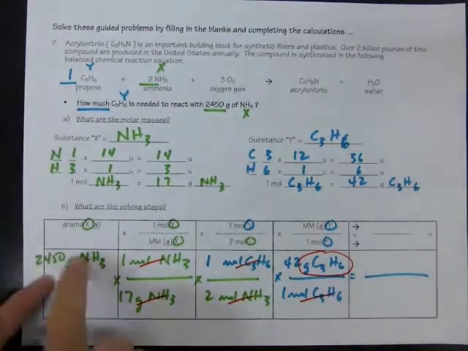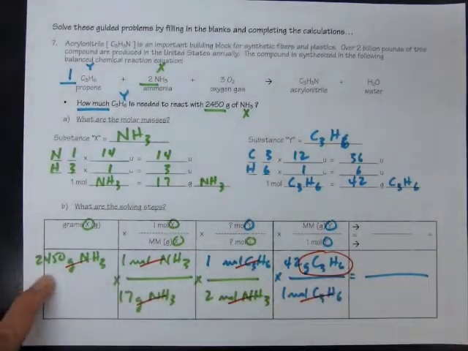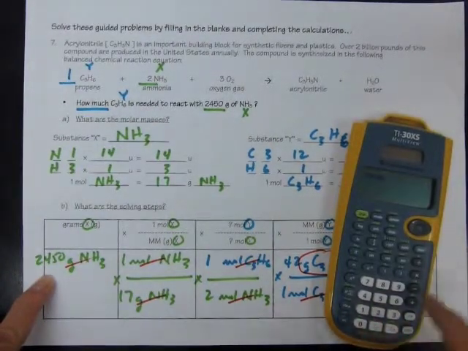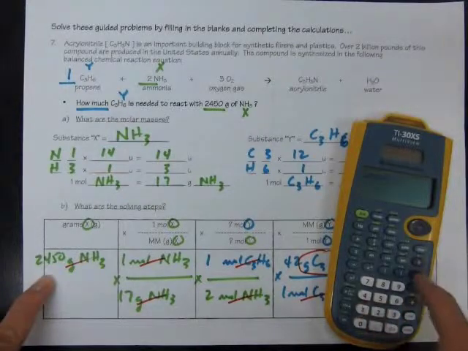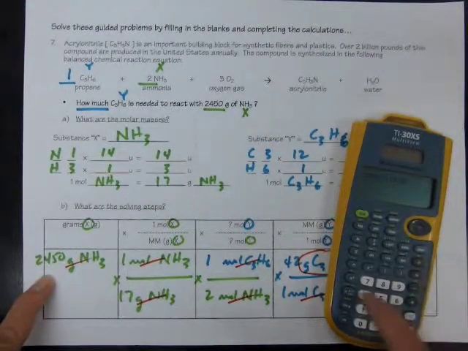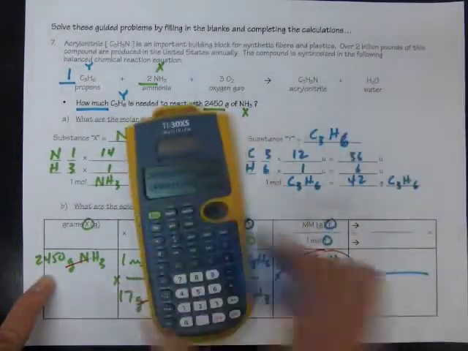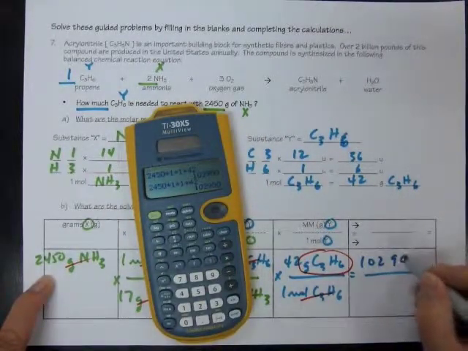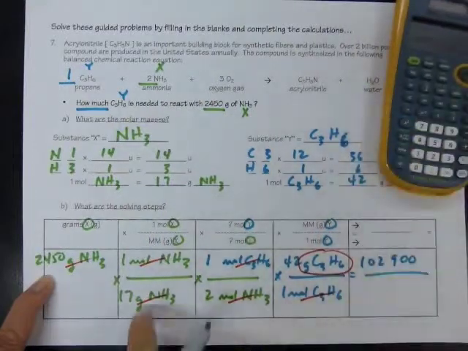To do the math, multiply across the top. So I'll put that in my calculator. 2450 times 1 times 1 times 42. And I'll write down all those numbers. 102,900. And then I'm going to multiply across the bottom.